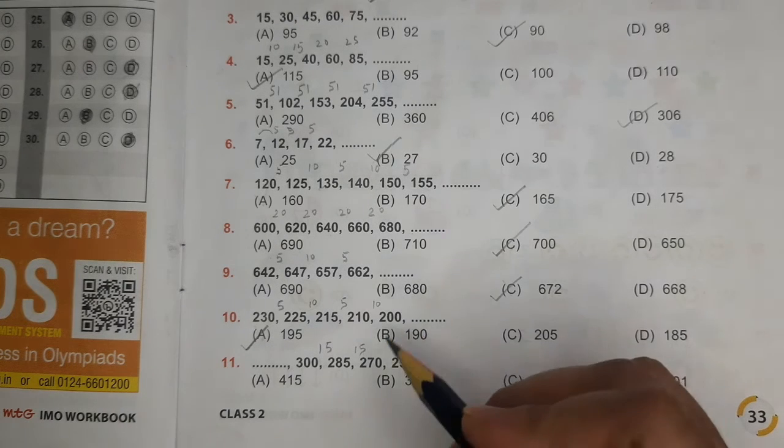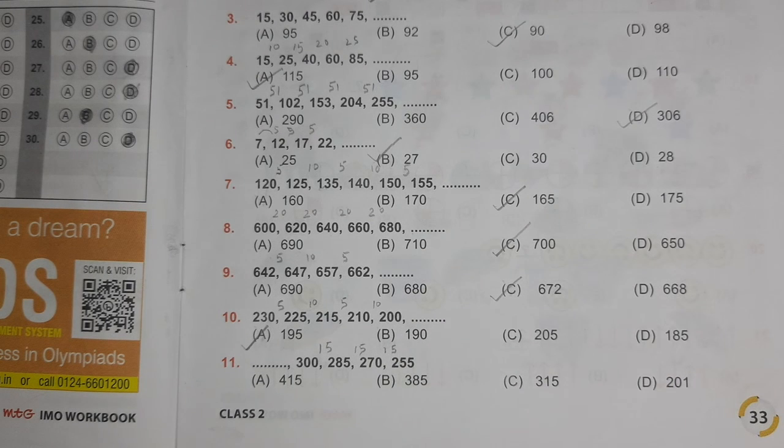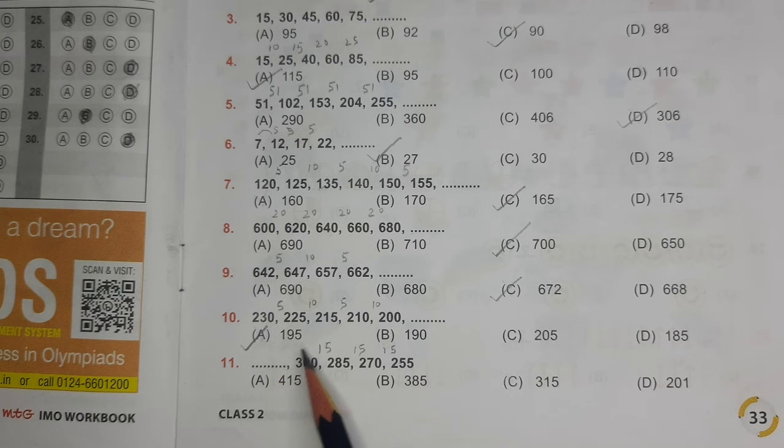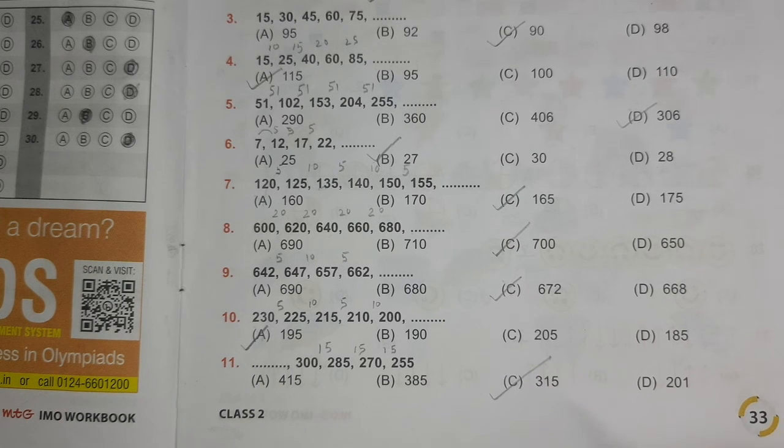And over here also the difference is 15. So in these two numbers the difference should also be 15. As you can see, this is in descending order. This number is going to be the greatest number. So that is why what you should be doing is 300 plus 15, which is 315, and which is option C.